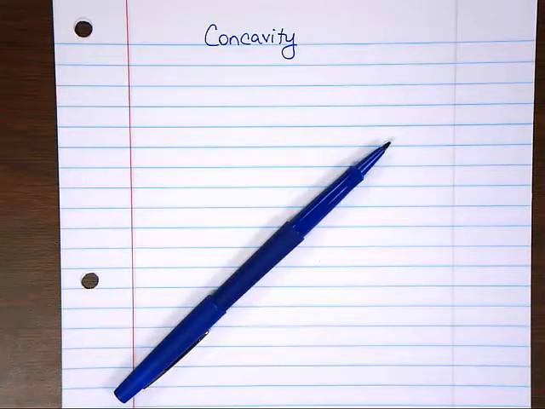In calculus, we don't have convex. We have just two kinds of concave. We have concave up, which is like a cup, and concave down, which is like a frown. So concave up is like a cup, concave down is like a frown.